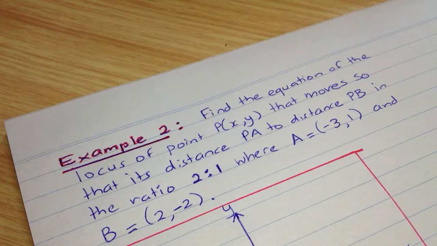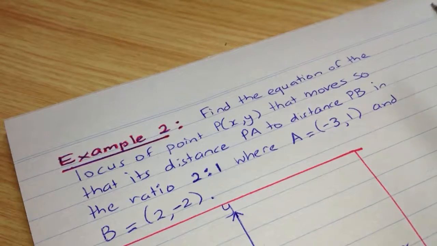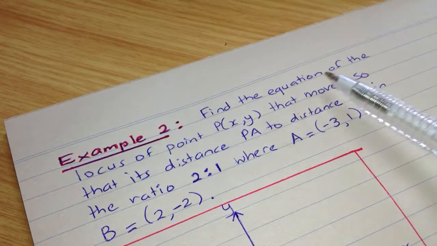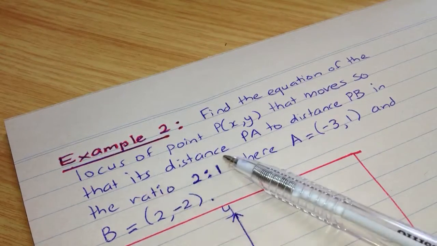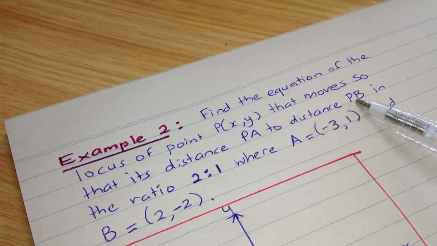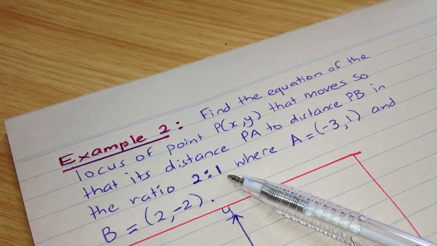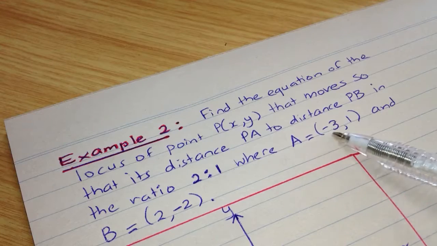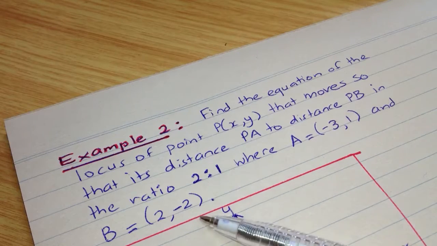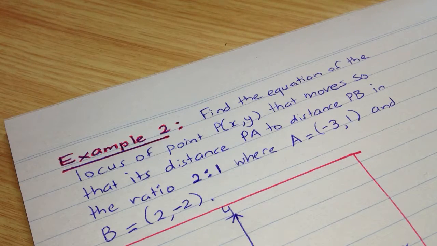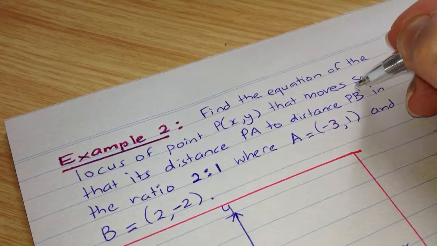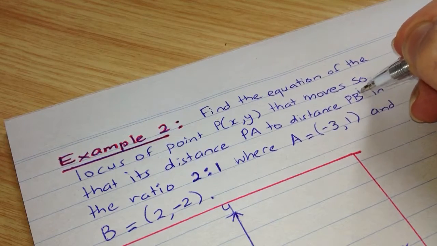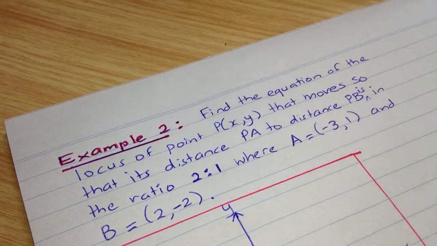Okay, now in this example on locus, you're asked to find the equation of the locus of point P that moves so that its distance PA to distance PB is in the ratio 2 to 1, where A is (-3, 1) and B is (2, -2). Sorry, I skipped that word. So it should be: PA to PB is in the ratio 2 to 1.